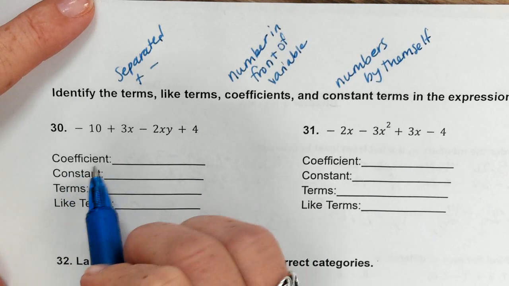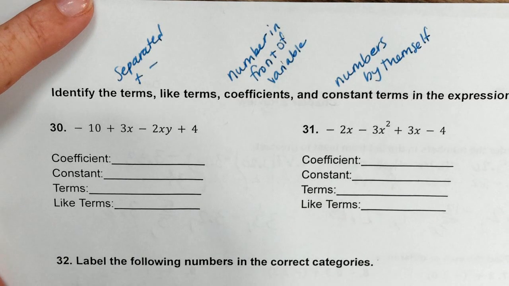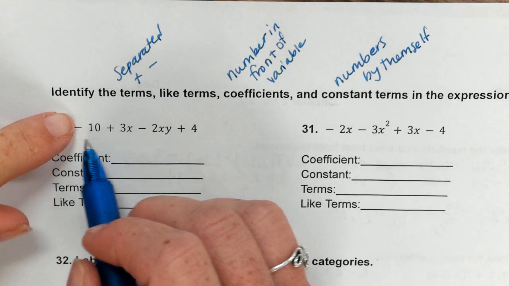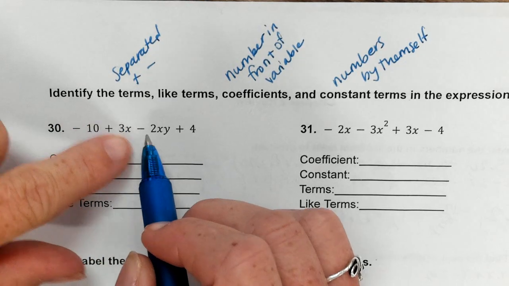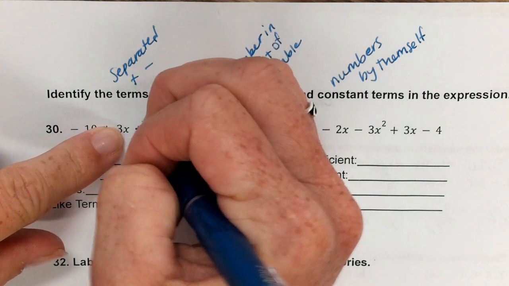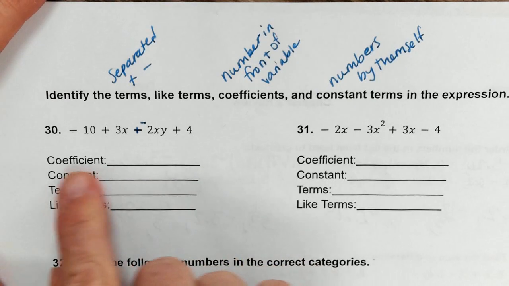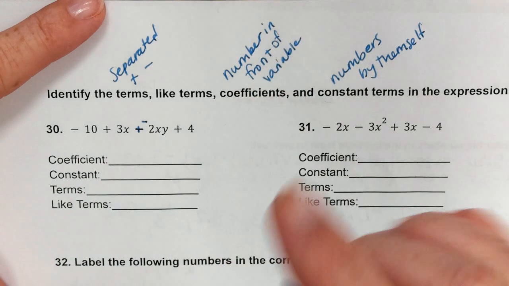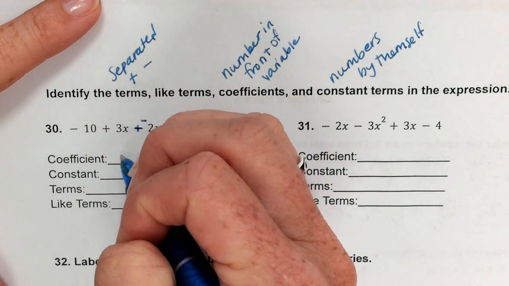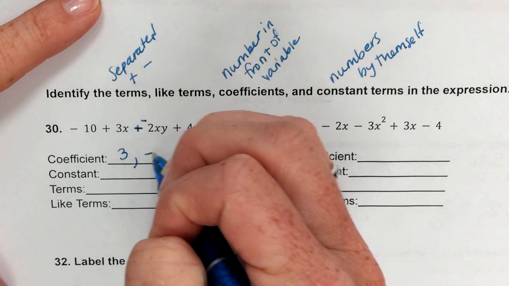All right. What are the coefficients in this set? Well, the first thing I'm going to do is change everything that has a subtraction sign. Well, that's a negative 10 plus 3x. I see a subtraction sign, so I'm going to change so that I know this 2 has a negative value. A coefficient is a number in front of the variable. So here I don't have a coefficient. Here I have a variable. The coefficient is 3. Here I have variables, and the coefficient is negative 2.